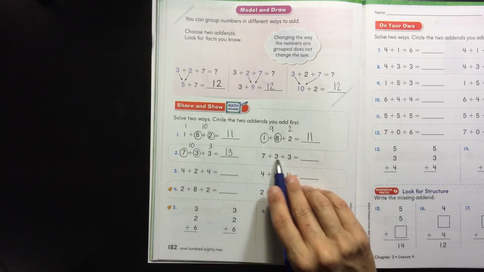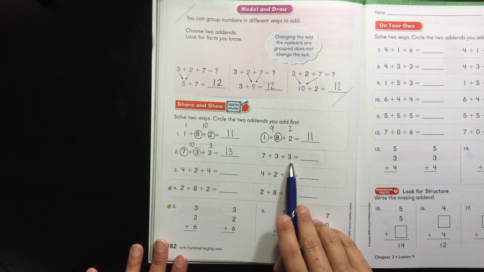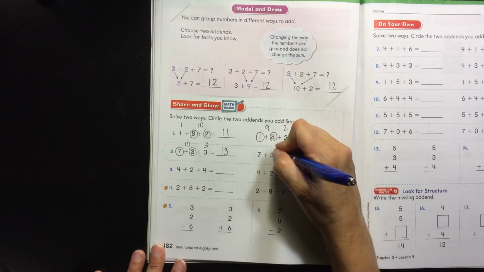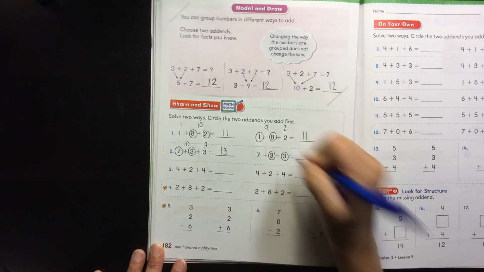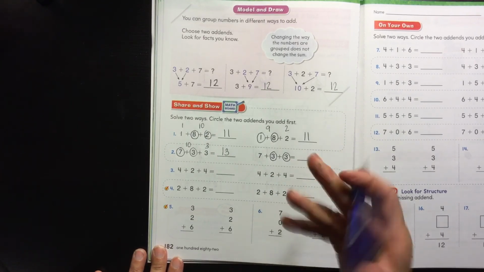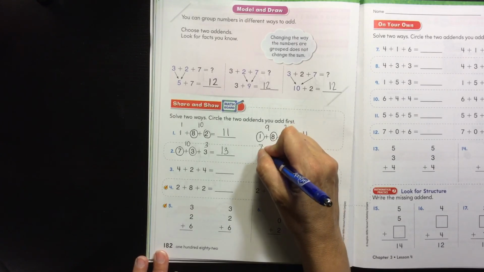So if I look at it over here, I don't want to add 7 and this 3. I want to totally add 2 different add-ins together. So this time I'm going to add 3 plus 3. And I know that 3 plus 3 equals 6. And then I know I need to add the 7 on.